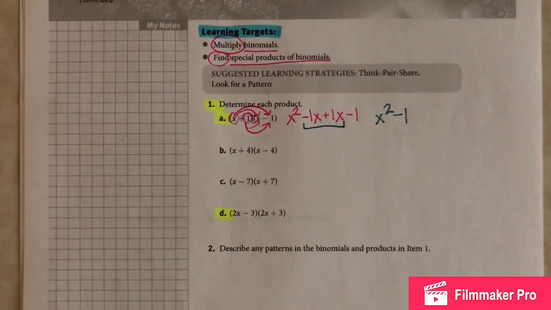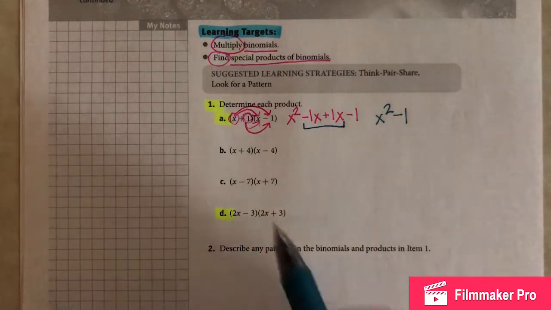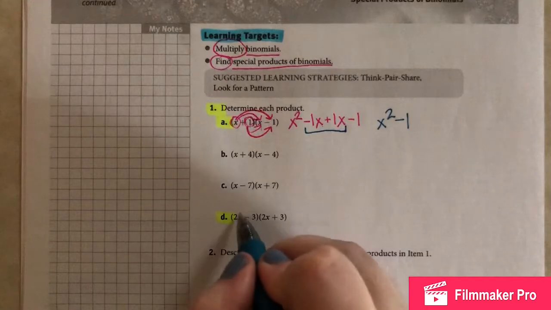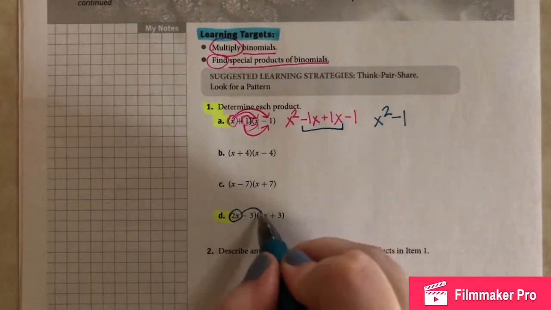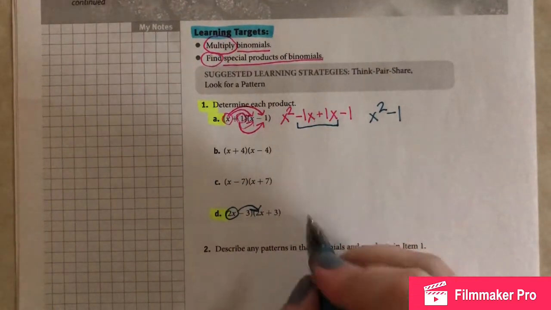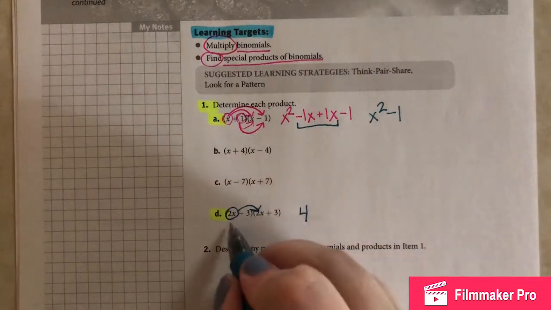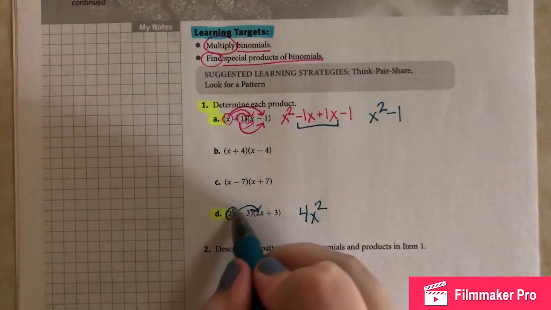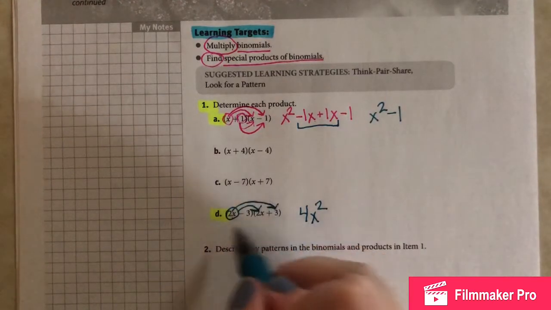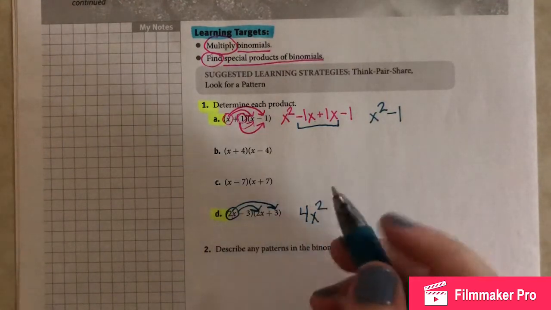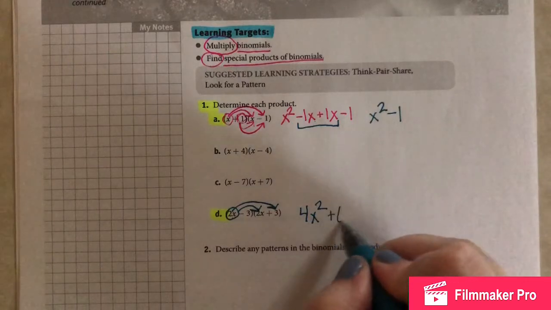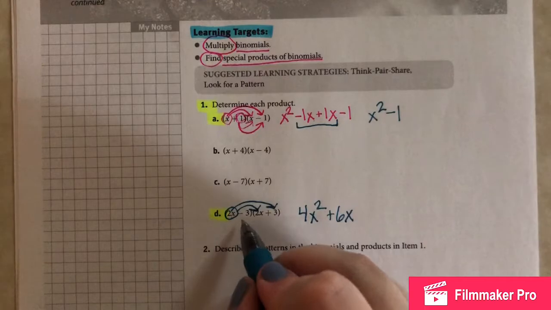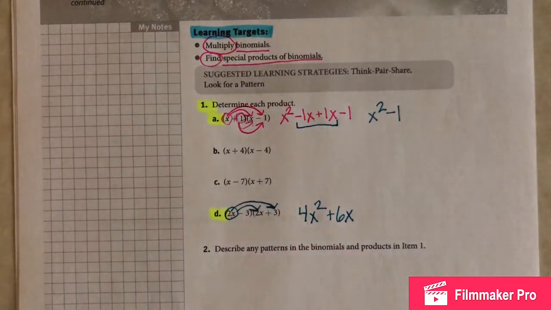Now let's look at D. So we're doing the same thing, but now there's some numbers in front of x. So we take 2x and multiply by 2x. So 2 times 2 is 4. X times x is x squared. 2x times 3. So 2 times 3 is 6. And we have that x multiply by that x. And now we do the same thing with negative 3.